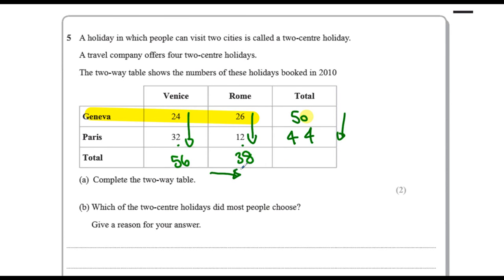So let's just check that. 56 add 38 is going to give you 94. And guess what? 50 plus 44 is 94. So you can be quite confident that you've got those 2 marks. Part B, which of the 2 centre holidays did most people choose?